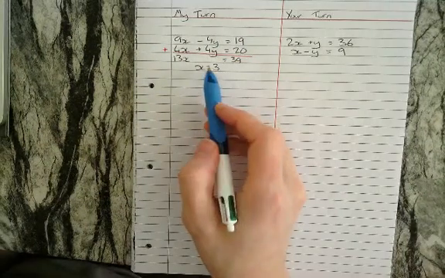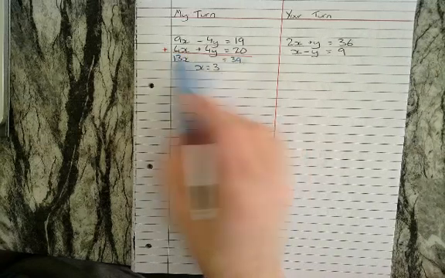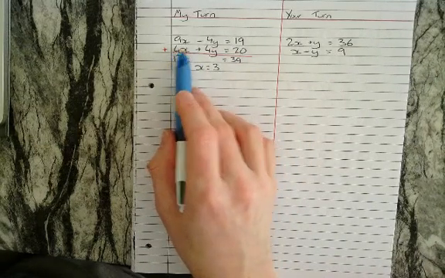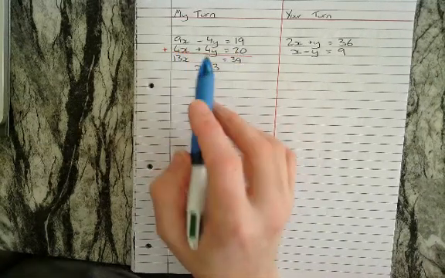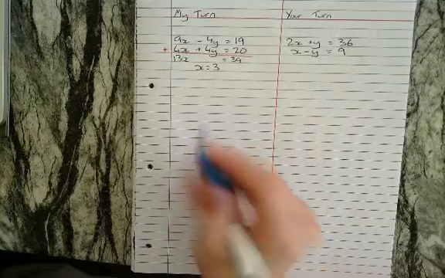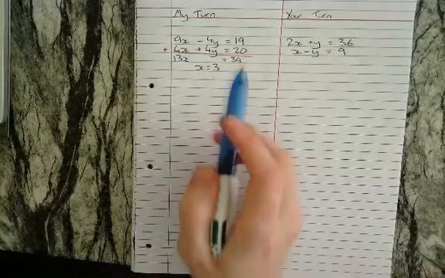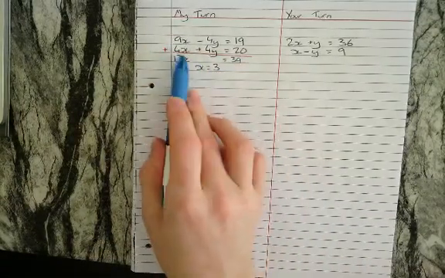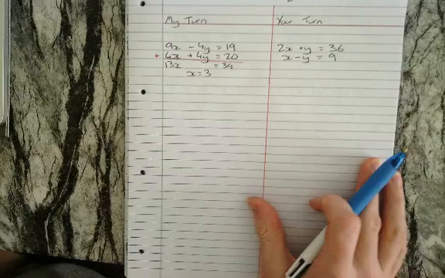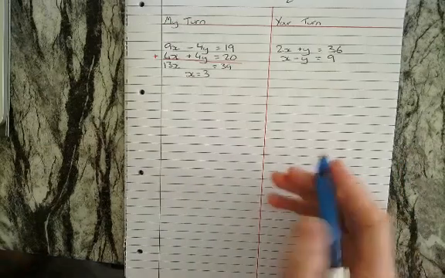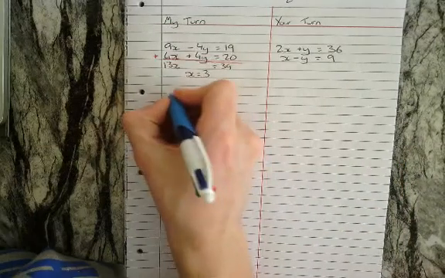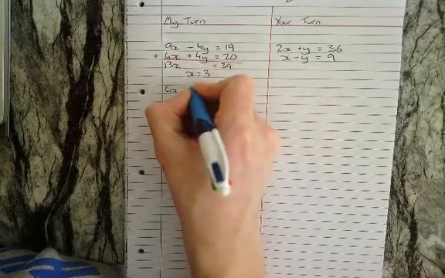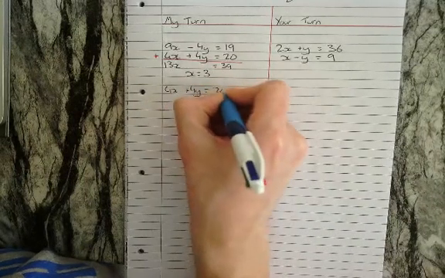Now that I've found my x, all I need to do is put it into either equation. I'm going to put it into the second one, 4x plus 4y equals 20. You can put it into either, but I find it's a little bit easier when there are no negatives involved. So if you can, try and keep it all positive. Let's bring that equation back down: 4x plus 4y equals 20.